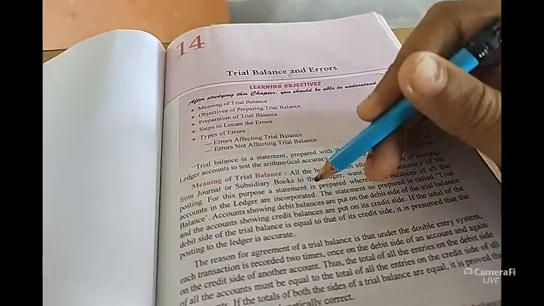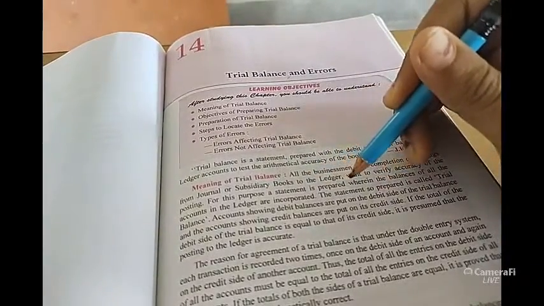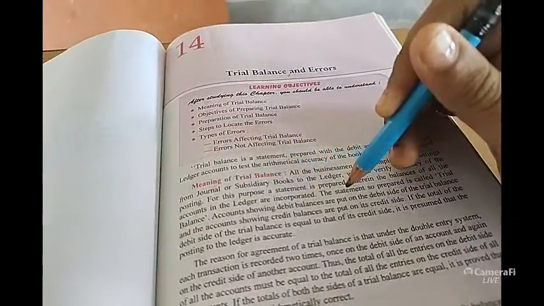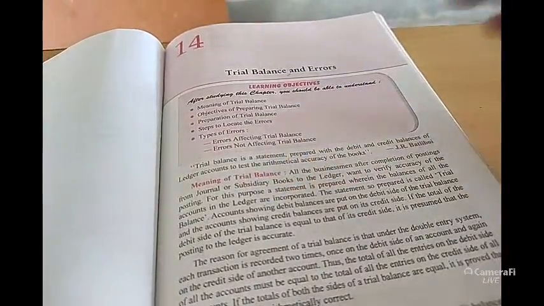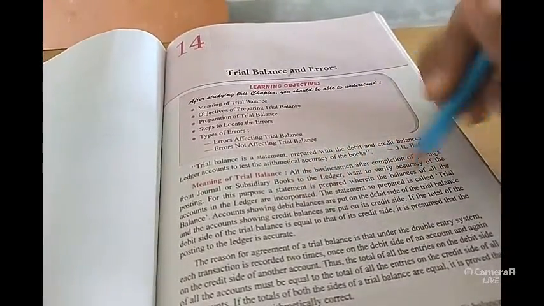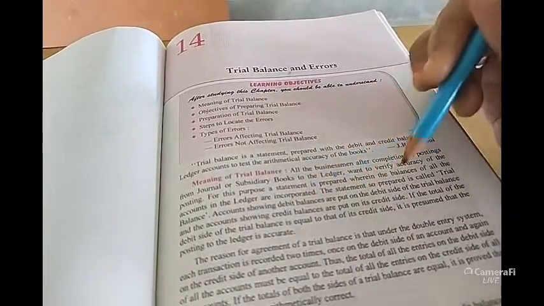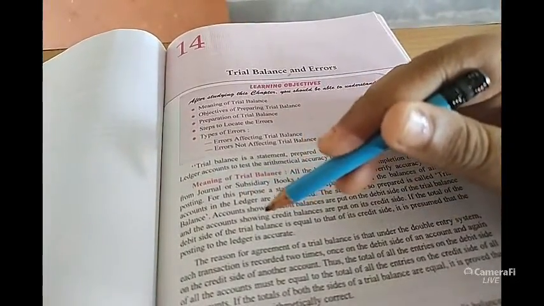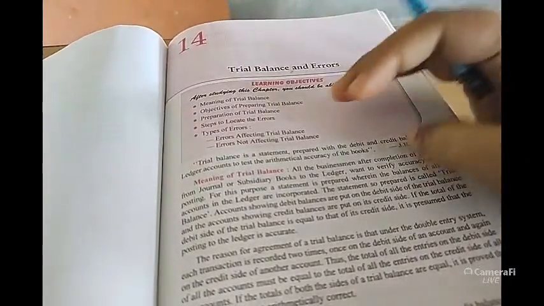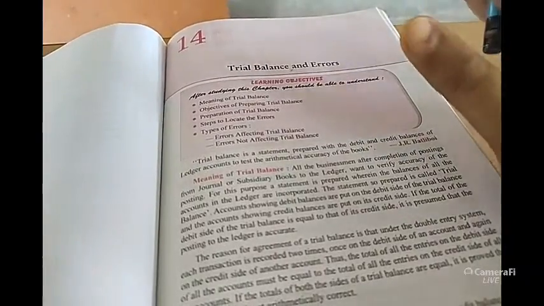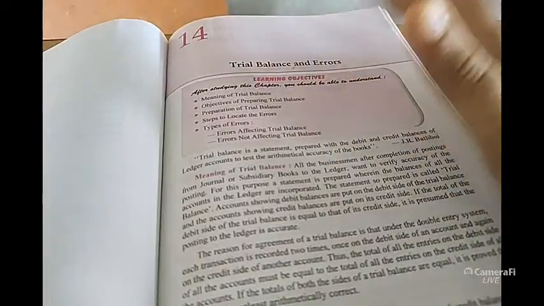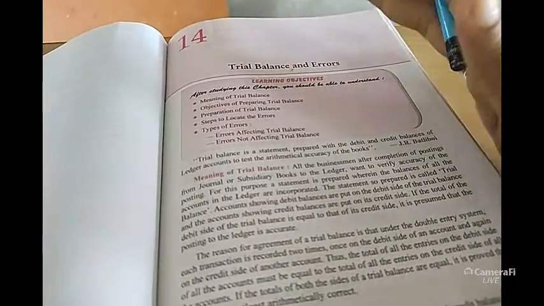Good morning Akbar, good morning Ayush. It is a statement which is prepared wherein the balances of all the accounts in the ledger are incorporated. The statement so prepared is called trial balance. Accounts showing debit balance are put in the debit side of trial balance, and accounts showing credit balance are put in the credit side. If the total of debit and credit side of the trial balance is equal, it does not give concrete proof that everything is perfect. We are presuming that the trial balance is matching, so we presume that everything is okay.